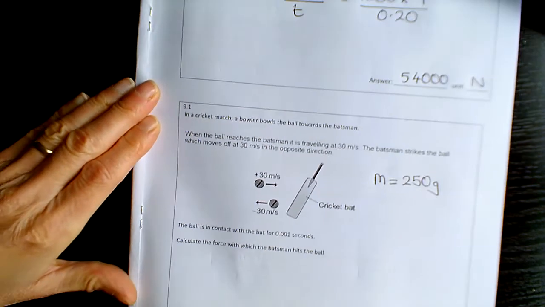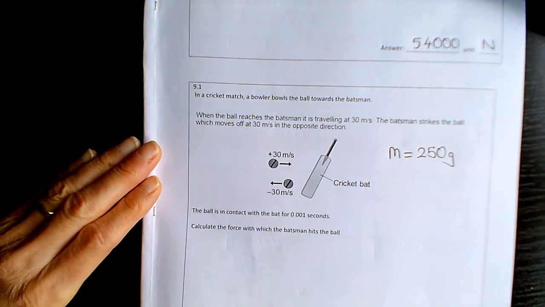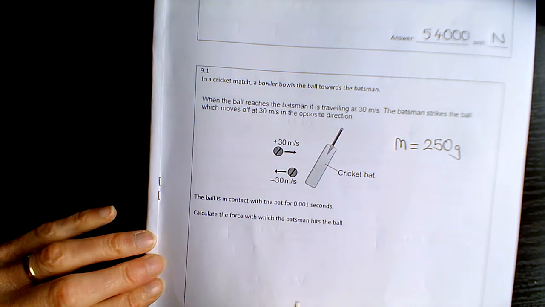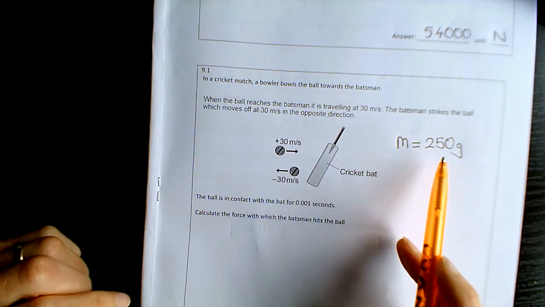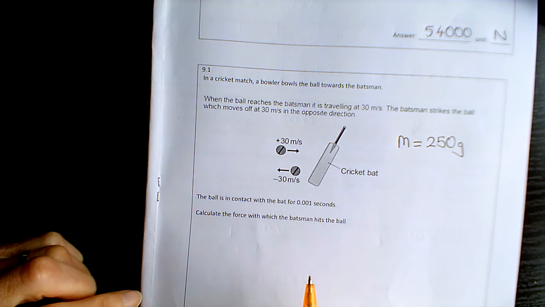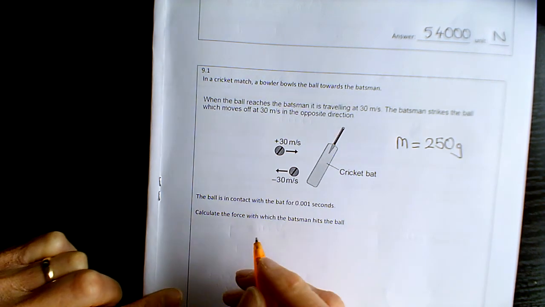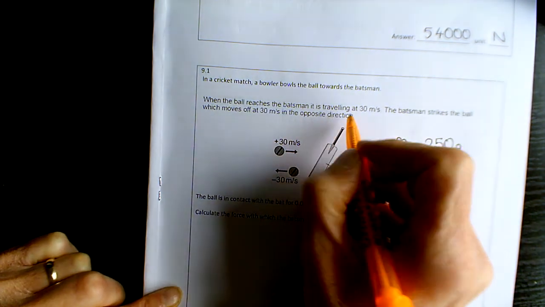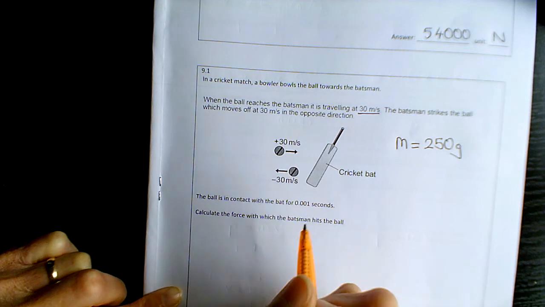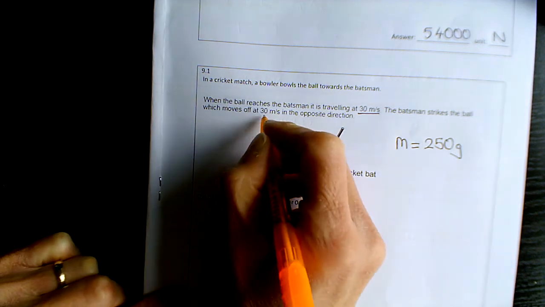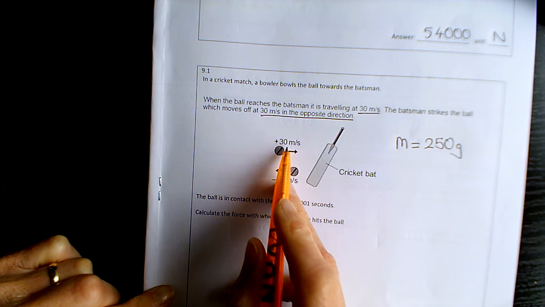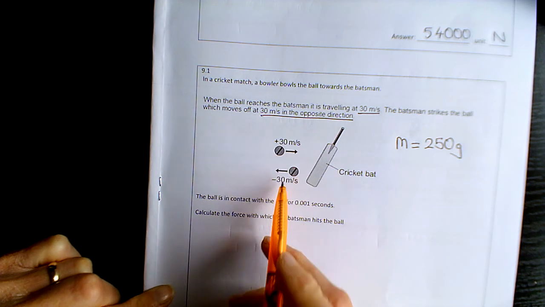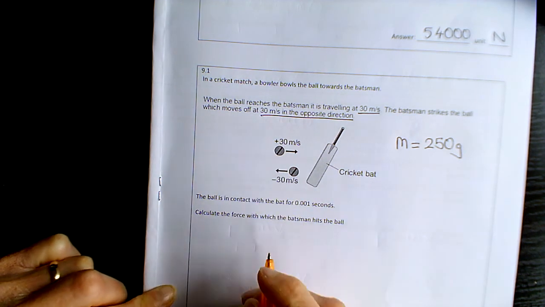Okay, so for this question, you need to know the mass of the ball, and it was missing off this question, so your teacher needs to tell you that the mass is 250 grams. So the ball reaches the batsman, it's travelling at 30 metres per second. The batsman strikes the ball, moves off at 30 metres per second in the opposite direction. That's important. And you can see that they're in the opposite direction because you've got plus 30 and minus 30.